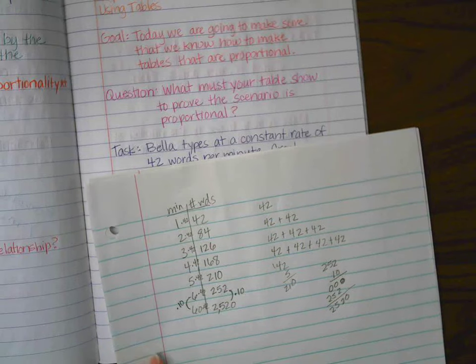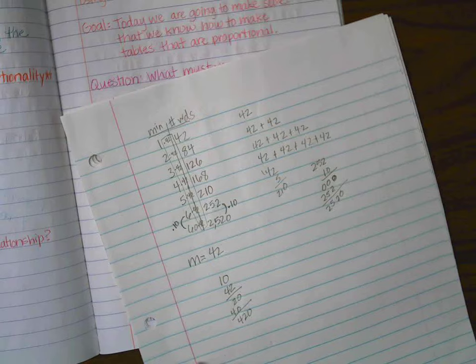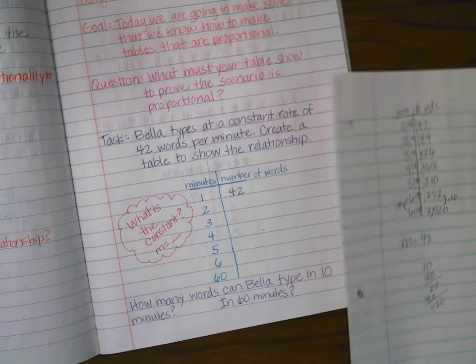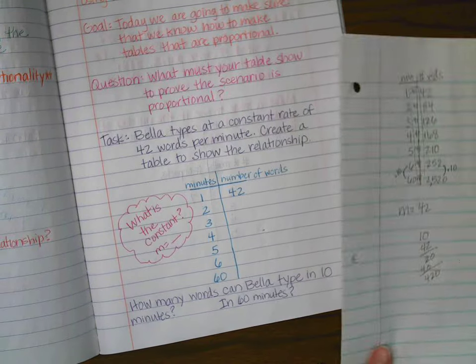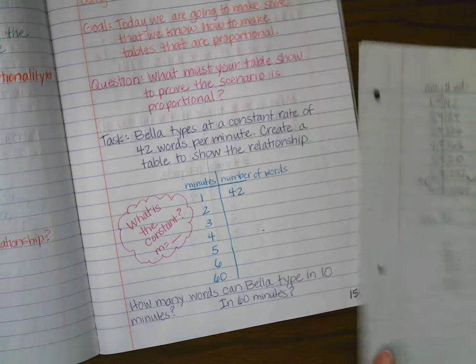So the constant is 42. So if we're trying to figure out how many words she would have in 10 minutes, you take 10 times 42. And again, you would get, how much, everybody? 420. That's what I got. Okay, and we already did 60 minutes. So it looks like you guys are doing okay.